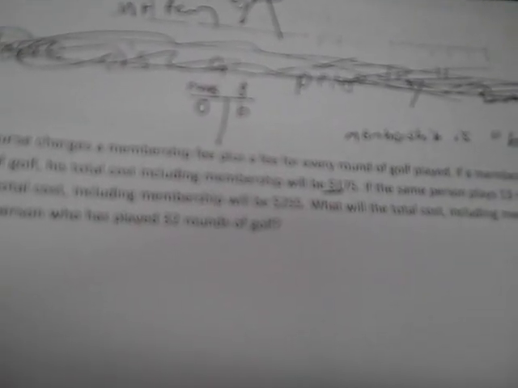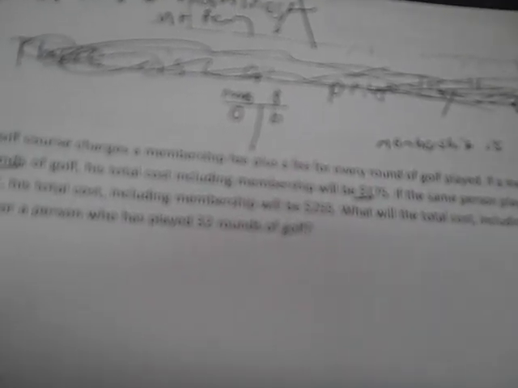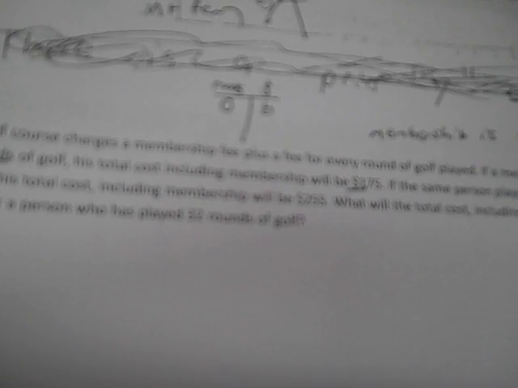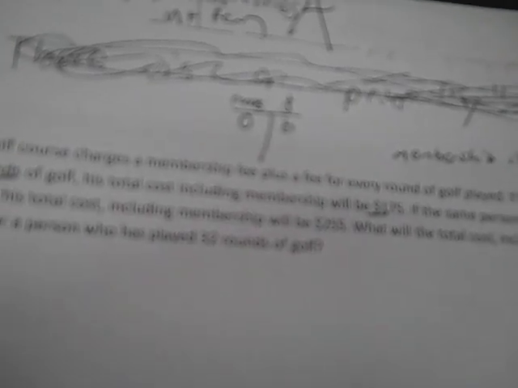A golf course charges a membership fee for every round of golf played. If a member plays 5 rounds of golf, his total cost, including membership, will be $175. If the same person plays 13 rounds of golf, his total cost, including the membership, will be $255. What will the total cost, including membership, be for a person who played 32 rounds of golf?